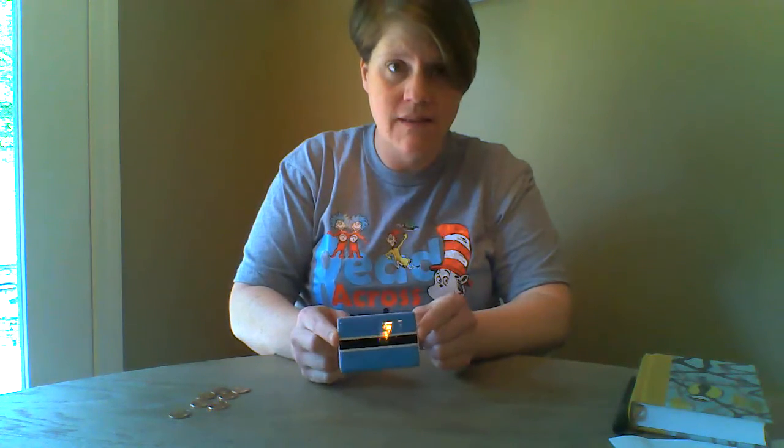Okay, and just a little side note, a quick social studies fact. This is the flag of Botswana, and Botswana is a country in Africa. So if you were wondering what that was, that's what that is.